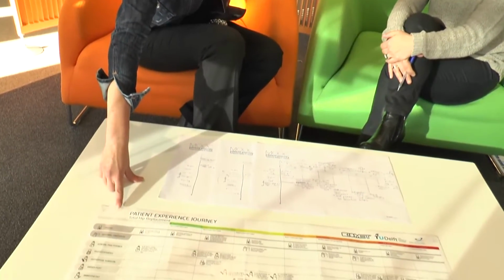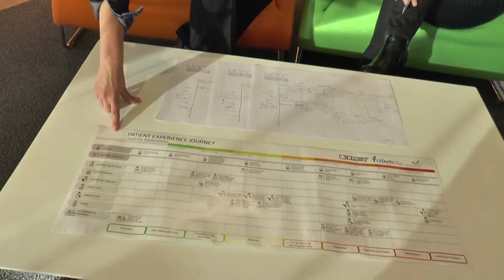The second assignment included starting with the patient journey, mapping the actors and mapping the phases on your patient journey. I will start with the actors. First I want to start with an example that we made also for total hip replacement, the patient experience journey.